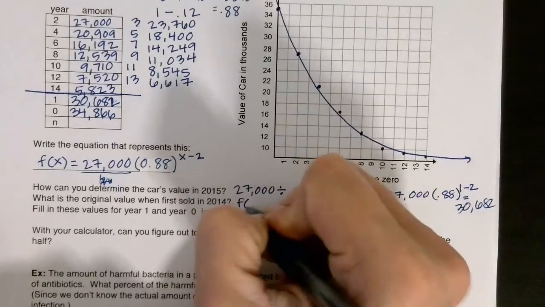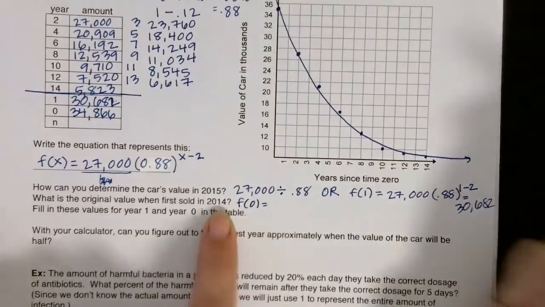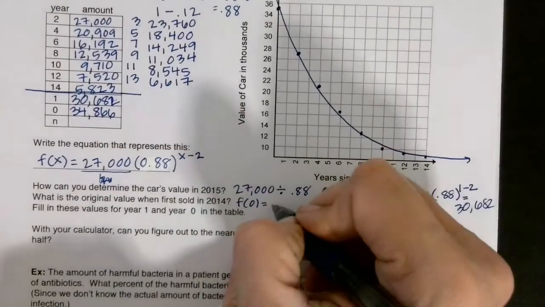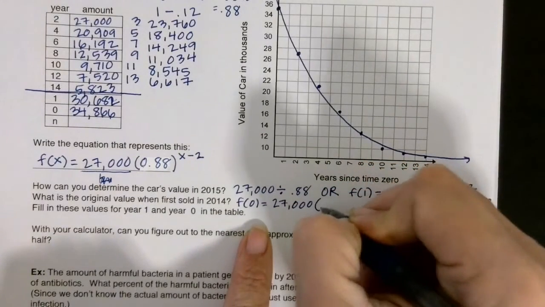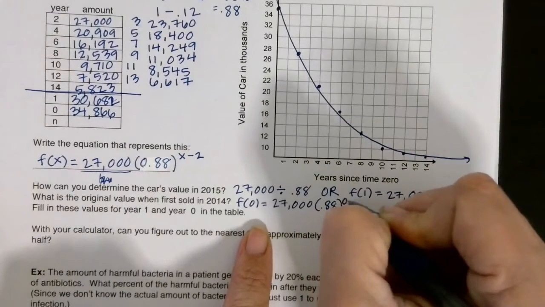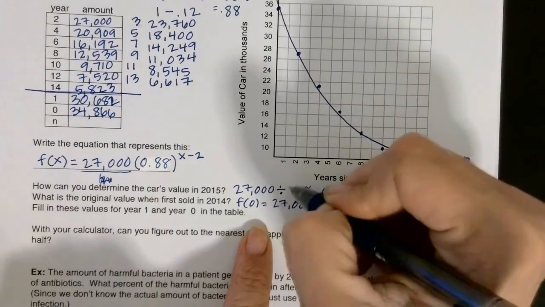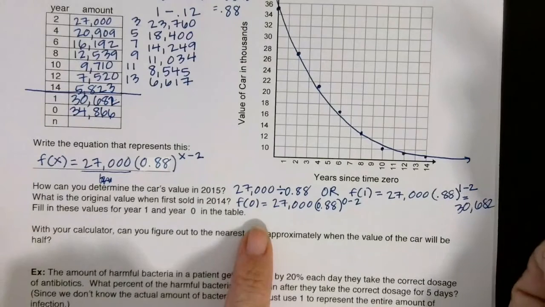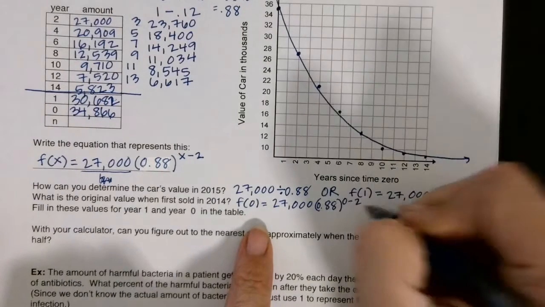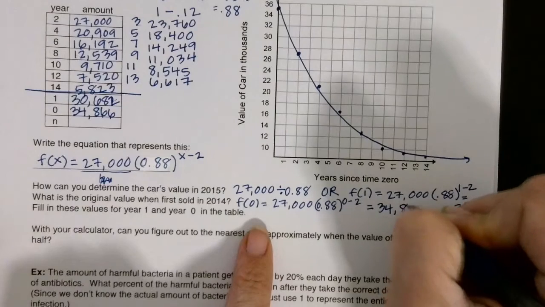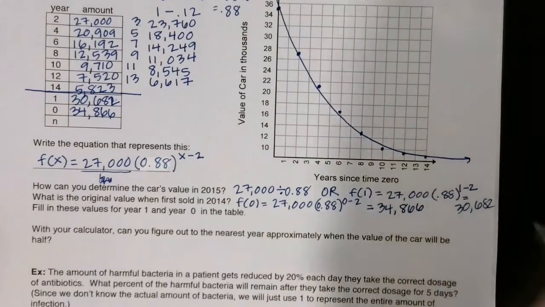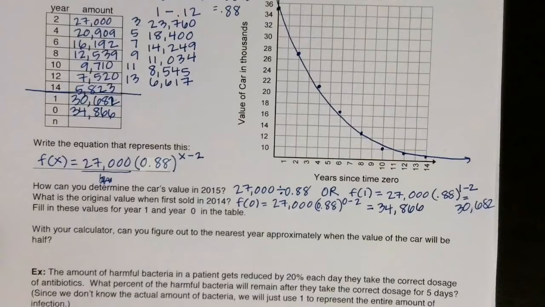What is the original value when the car first sold in 2014? So that's f of 0. We already know this value. It's right there. We figured it out. So that's going to be 27,000 times 0.88 to the 0 minus 2. I keep forgetting to put the 0 in front, but my HRW likes that 0 in front of the decimal place. And that gives me, when I plug it into my calculator, 34,866. It says fill in these values for year 1 and year 0 in the table, but we already did that.